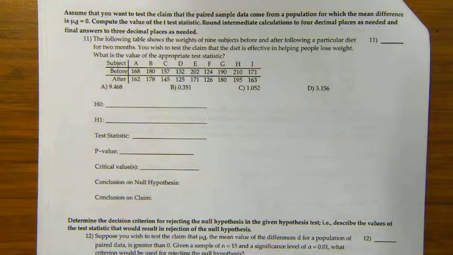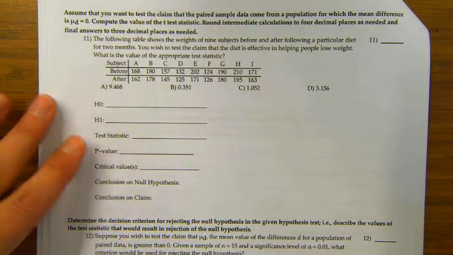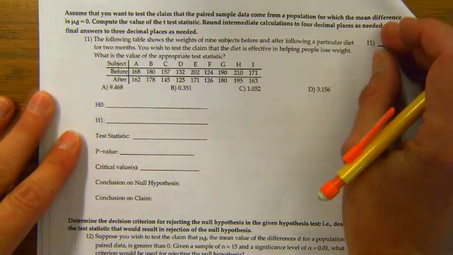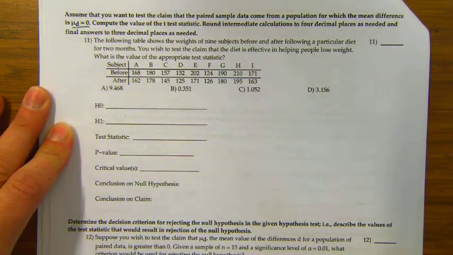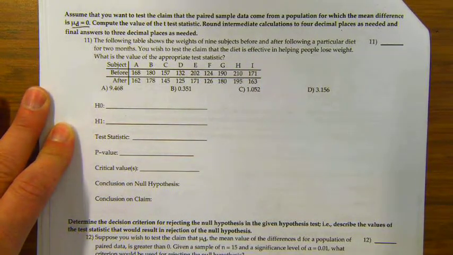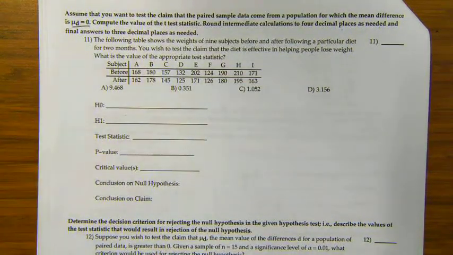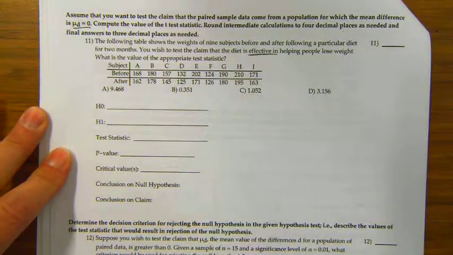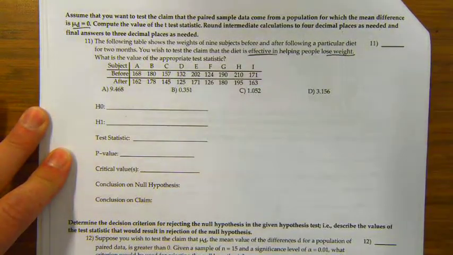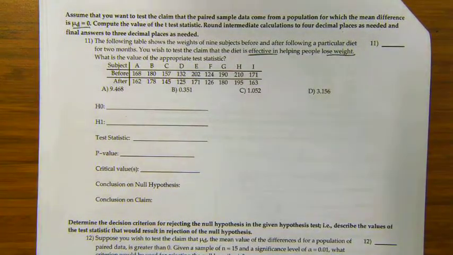So assume that you want to test a claim that the paired sample data comes from a population for which the mean difference is equal to 0. Compute the value of the test statistic, rounding intermediate calculations to 4 decimal places as needed. The following table shows the weight of 9 subjects before and after following a particular diet for 2 months. You wish to test a claim that the diet is effective in helping people lose weight. What is the value of the appropriate test statistic?